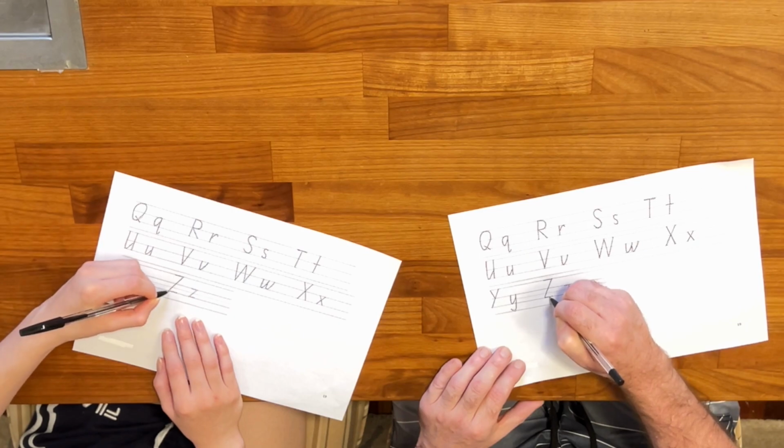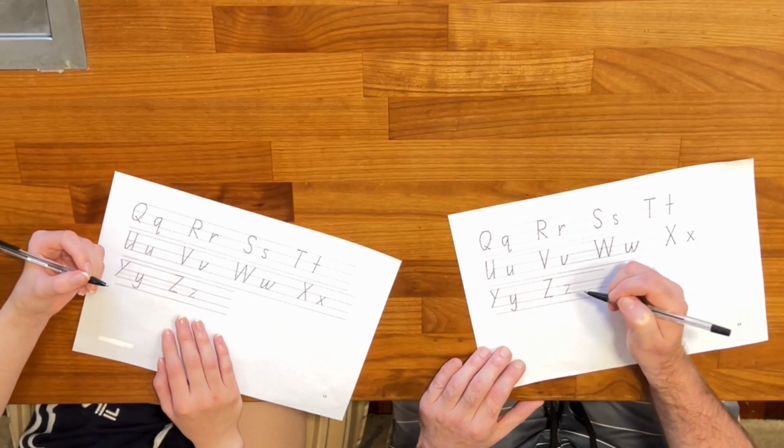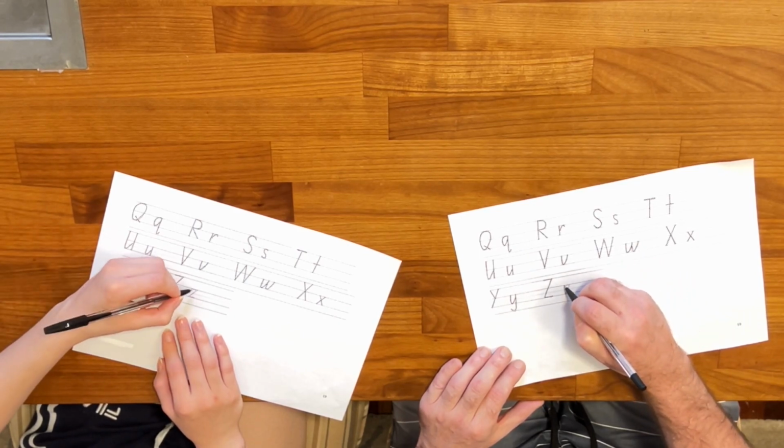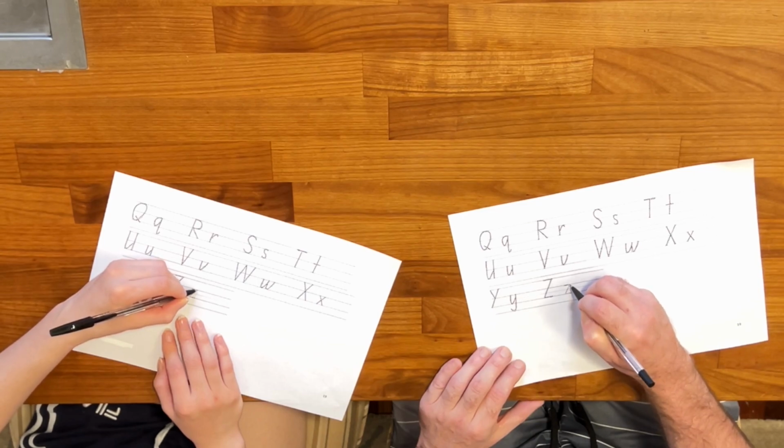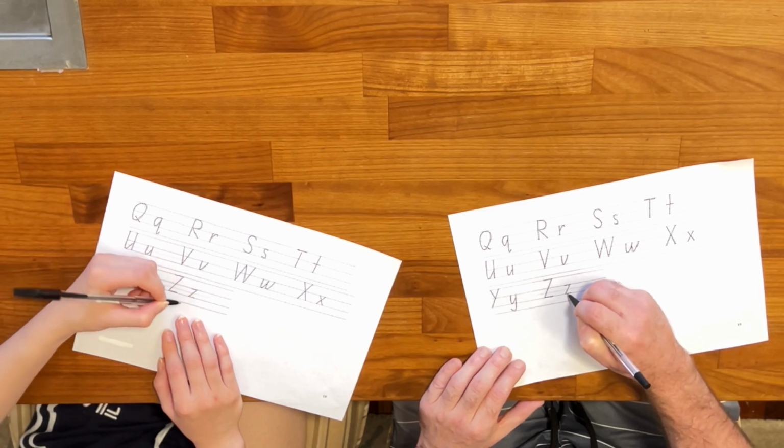then from the left to the right. And the lowercase z, which is half the size, is exactly the same. Left to right, diagonal, left to right.